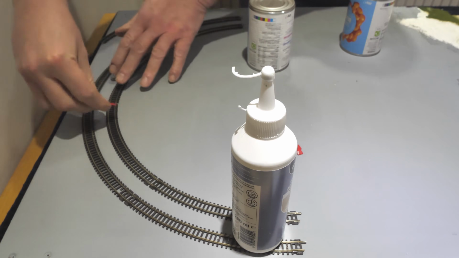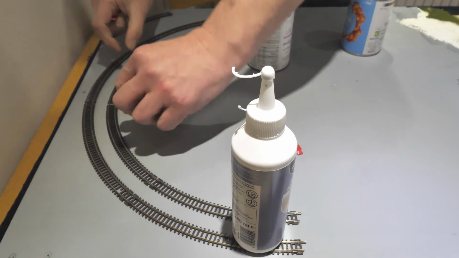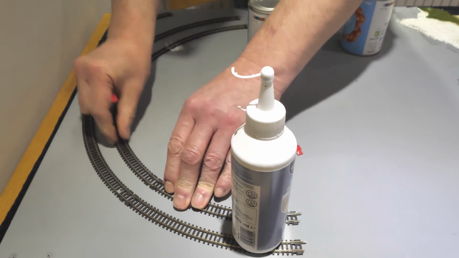So let's just check this in the middle. Oh, that's not quite right anyway.